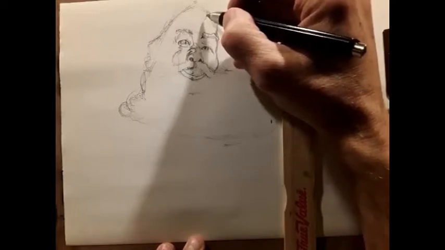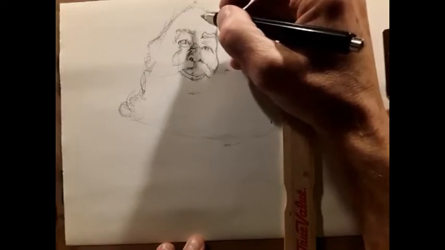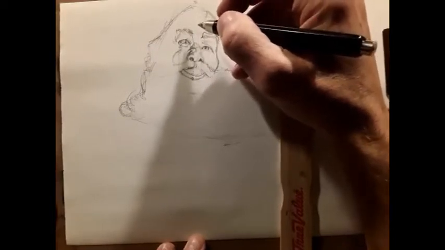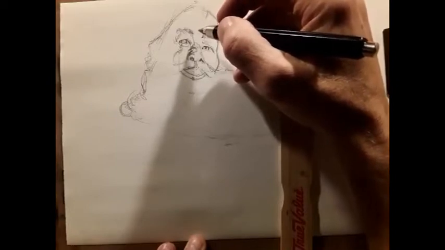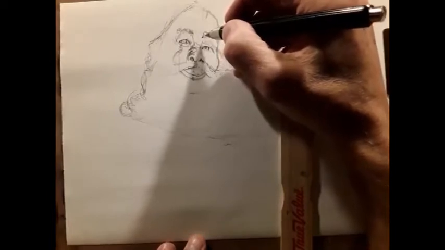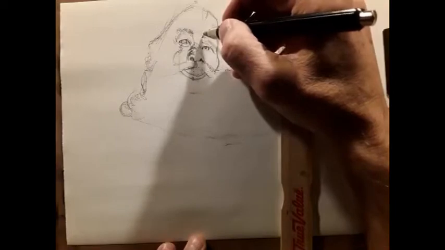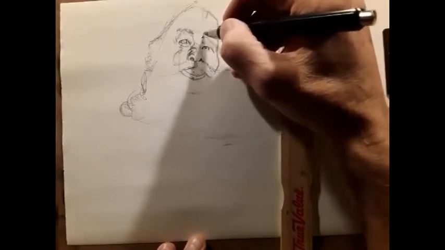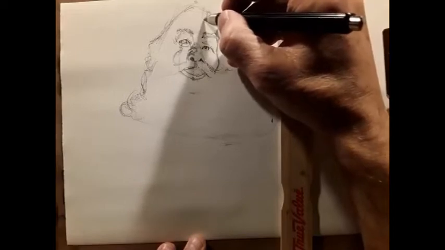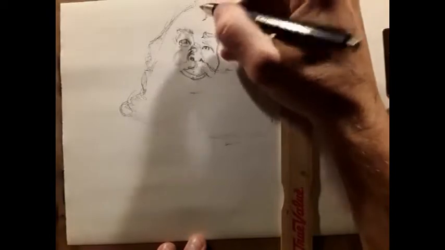Now, to see how far down that hair hangs into his face, I've decided that if I take the dimension of the top of this eye to the top of this eyebrow and double that, that's close to where that hair ends. Okay.